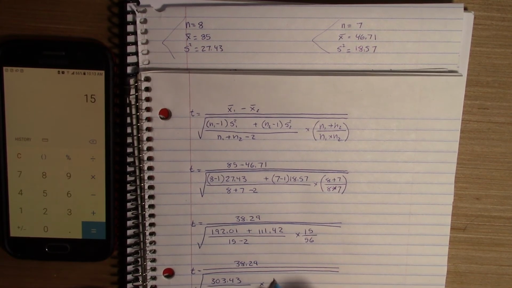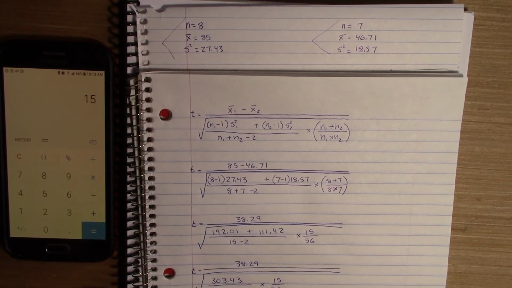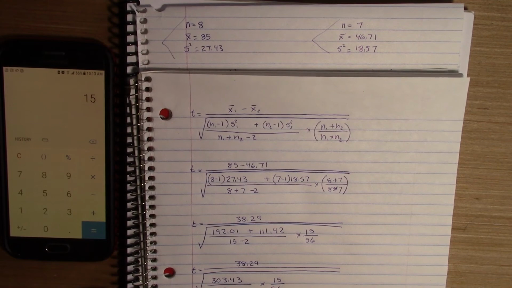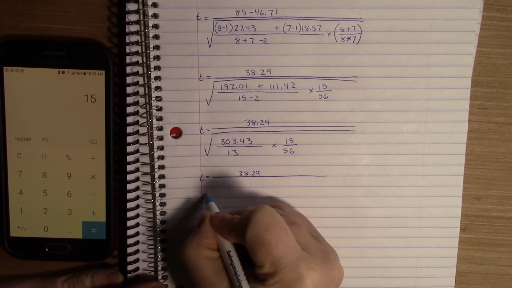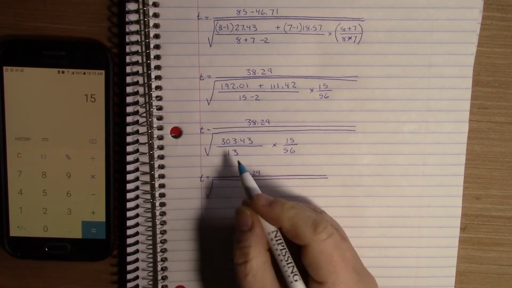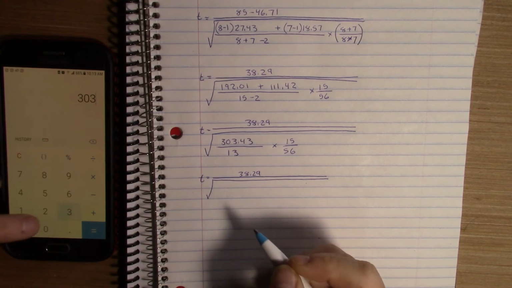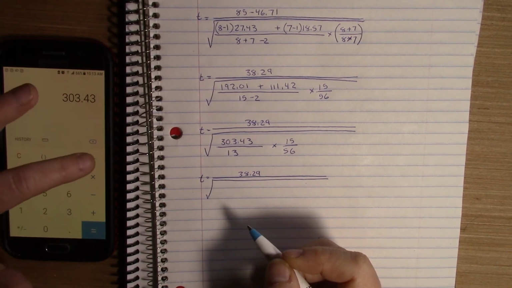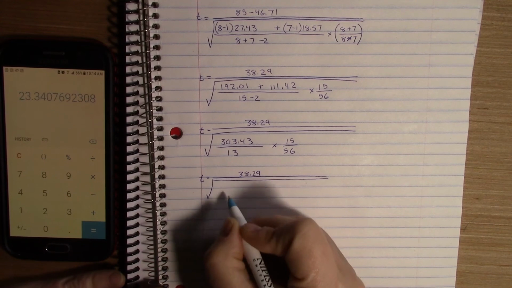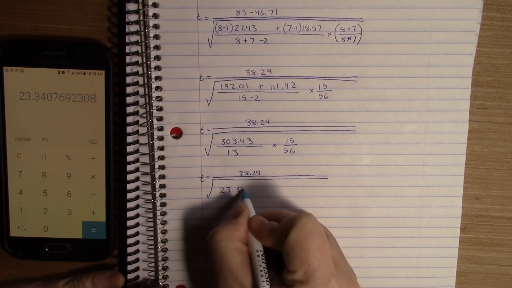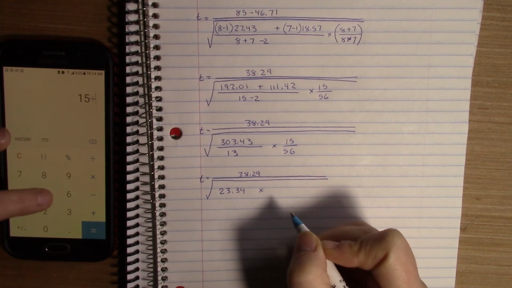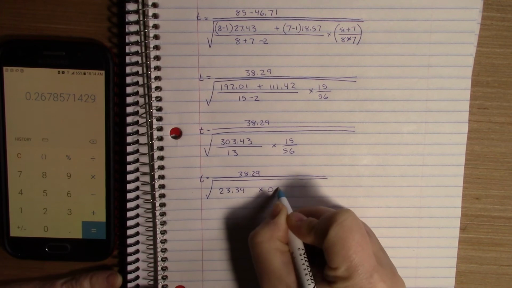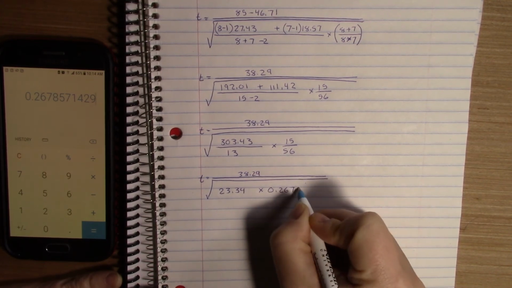So keeping our 38.29. Oh, let's move up here, sorry. So 303.43 divided by 13 is 23.34. 15 divided by 56 is 0.2679.